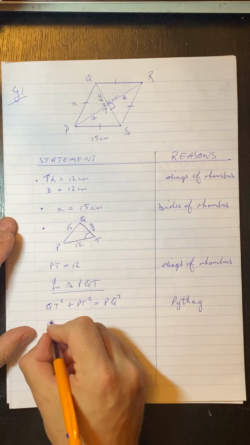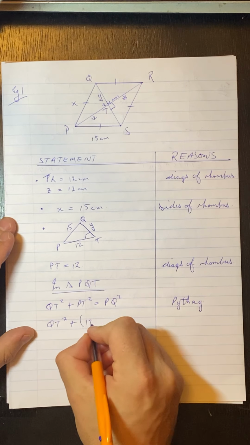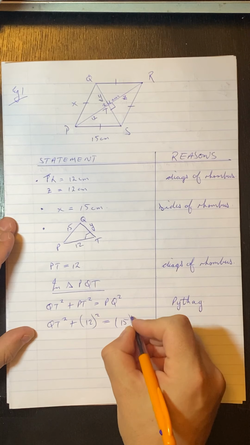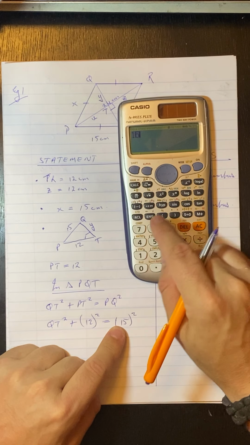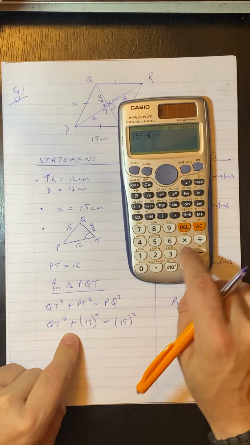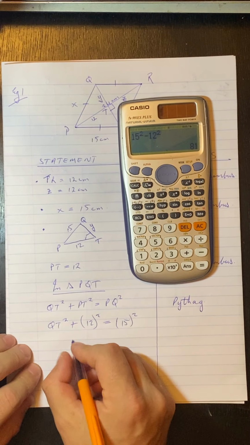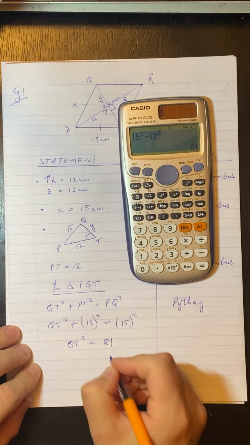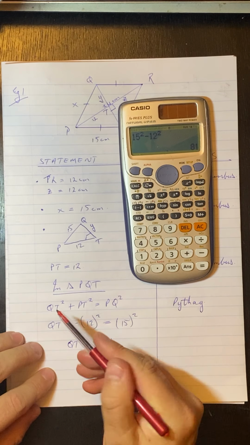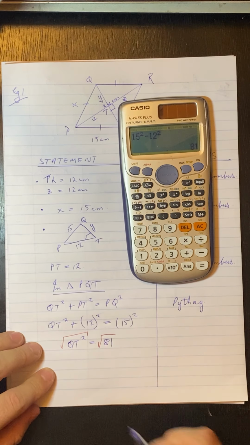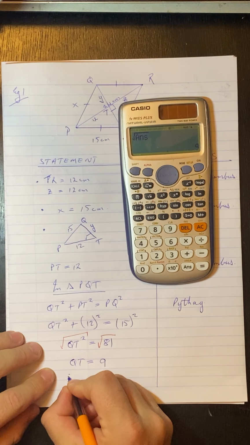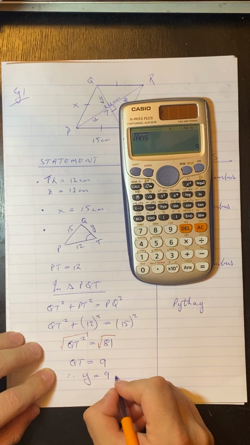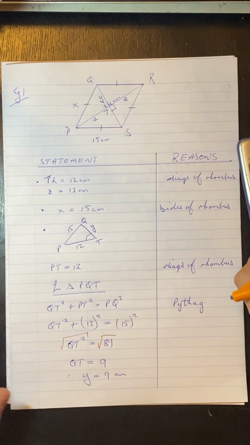Okay, I'm just going to substitute my values in. So QT squared plus PT is 12 equals PQ is 15. Okay, so I'm going to miss a few steps here, grade 9s, but I'm going to show you what I'm going to do. So it's going to be 15 squared. Take this to the other side, it becomes a minus, so it's minus 12 squared, and we get 81. And you remember now what we have to do from this step? We have to take the square root to get the QT on its own. And we get QT is equal to 9. Therefore, y is equal to 9 centimeters, because y is that QT length.